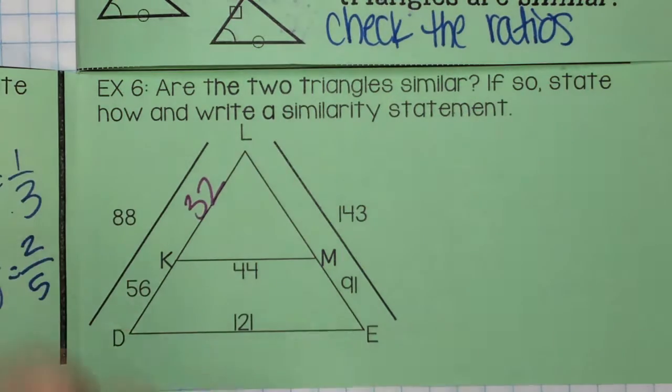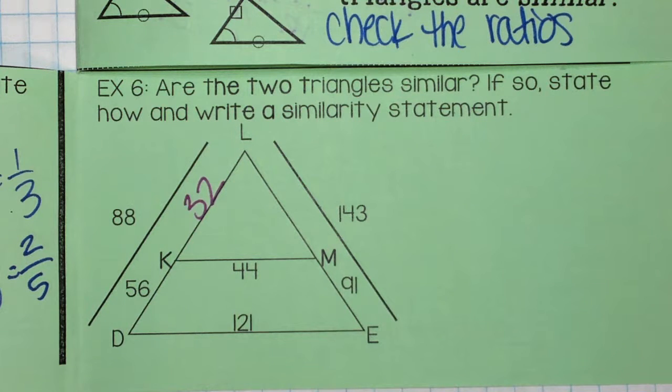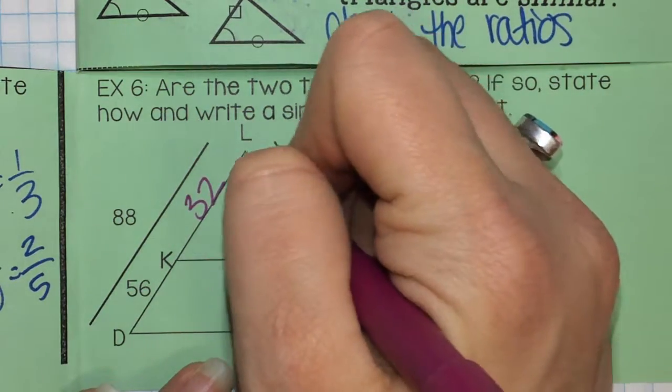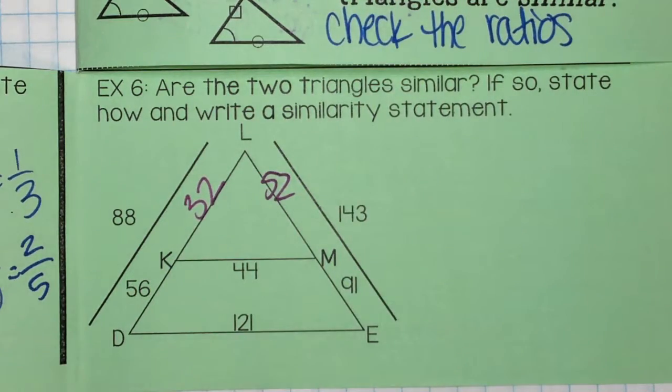All right, so what would LM be? 52. Subtracted. Okay. Now, remember, we're doing side, side, side. So all 3 sides have to be proportional.